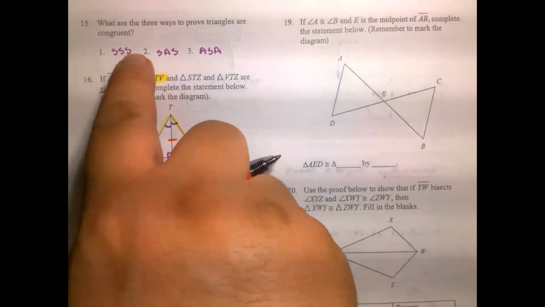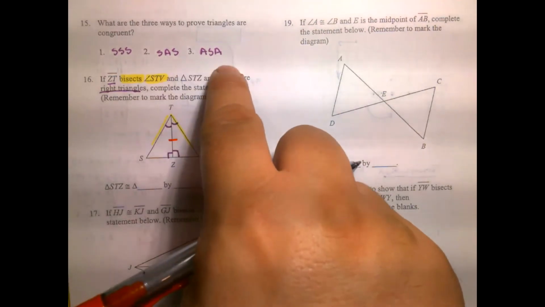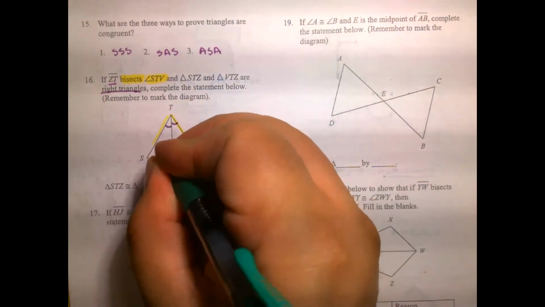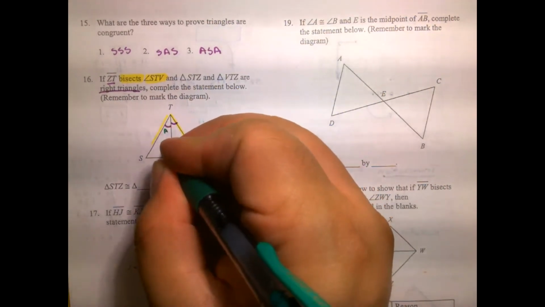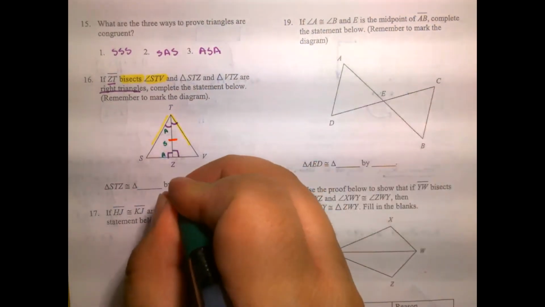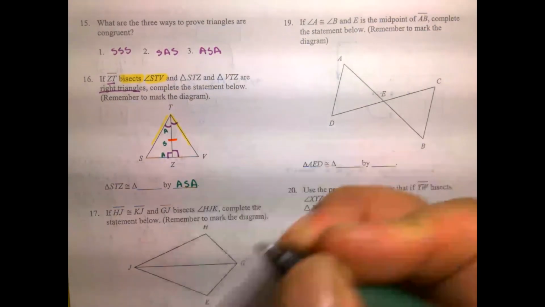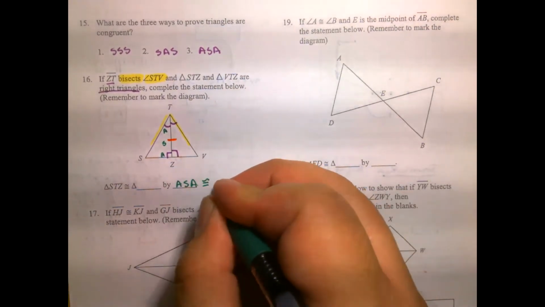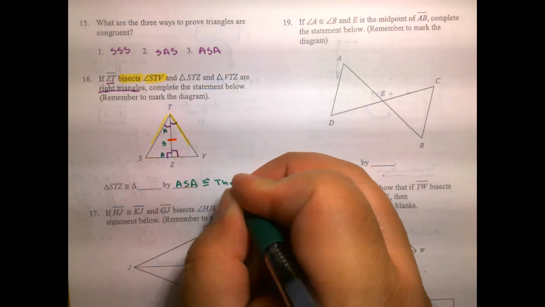So now the question is, are the 2 triangles congruent? These are my 3 options up here. And look at what we have. We have an angle, we have a side, and we have an angle. And look at that. The side is right between them. So yes, it passes the ASA test, the congruency theorem test.